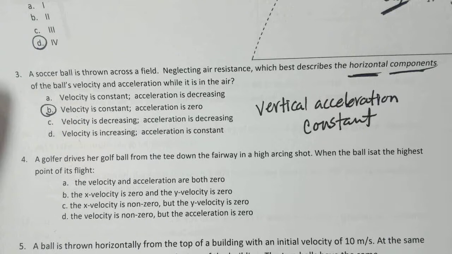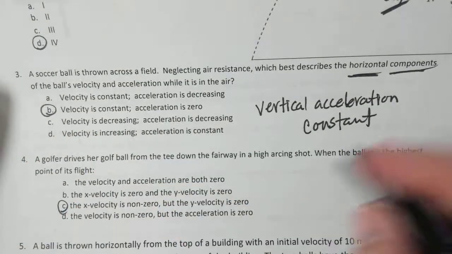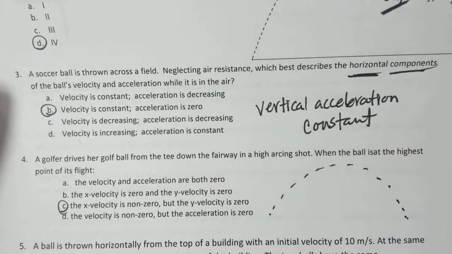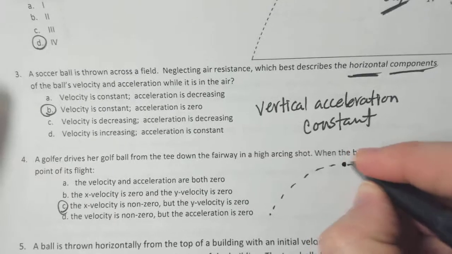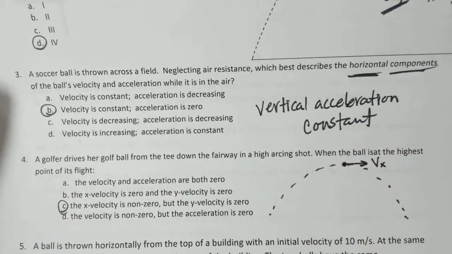A golfer drives her golf ball from the tee down the fairway in a high arcing shot. When the ball is at the highest point of its flight, C. So if the golf ball leaves a high arcing shot like that, then at the very top, the X velocity is still what it was when it started.